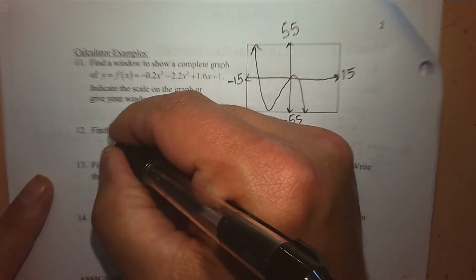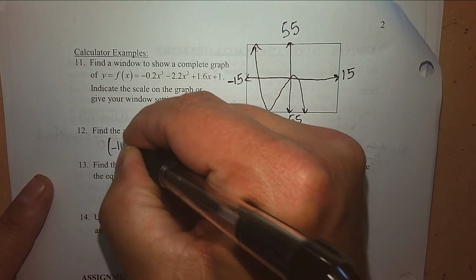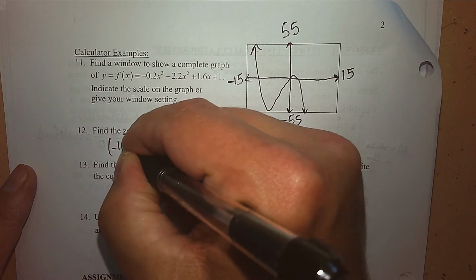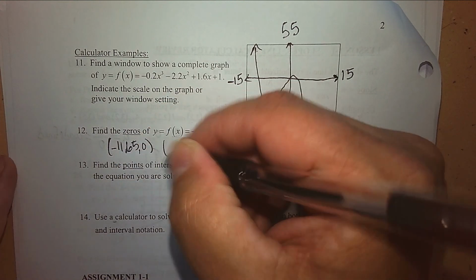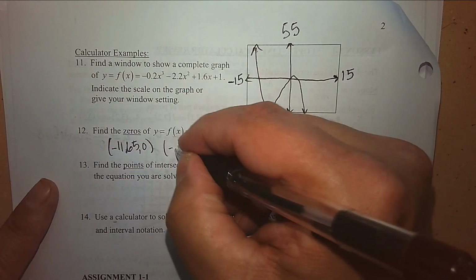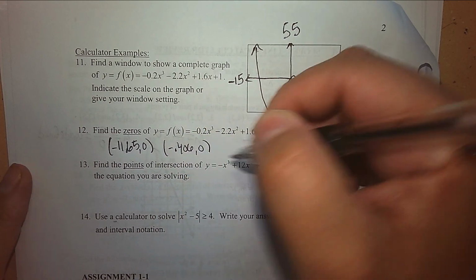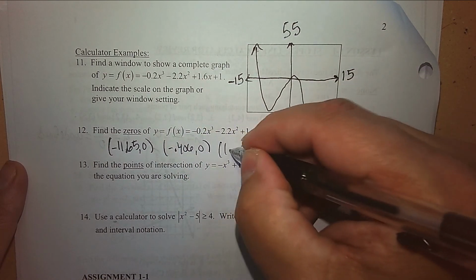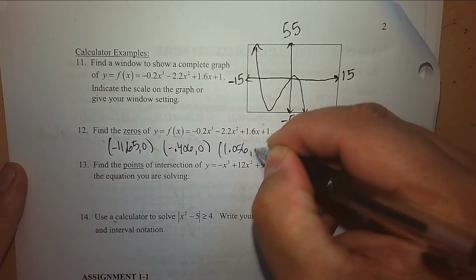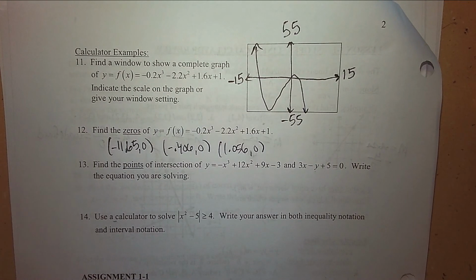So one zero is at negative 11.65. Another one is at negative 0.406. And another one is at 1.056. It's important that you write them down as points because that's what they are.